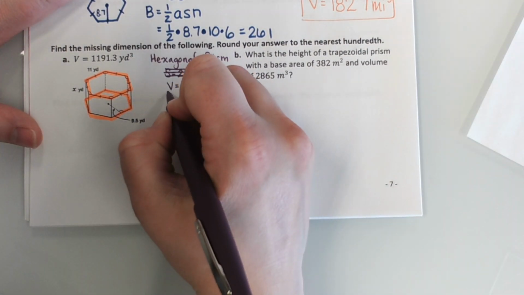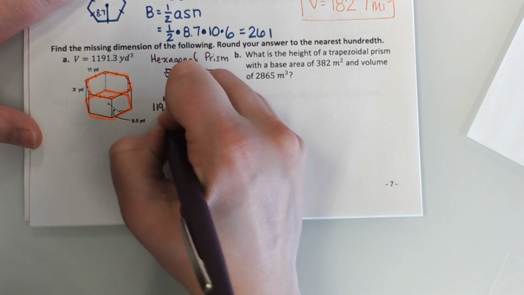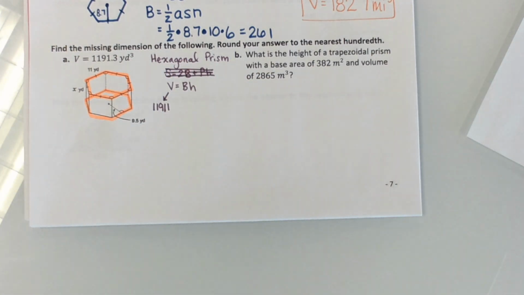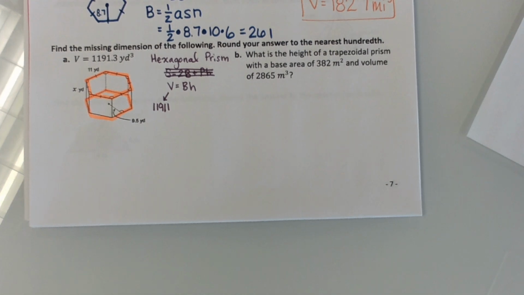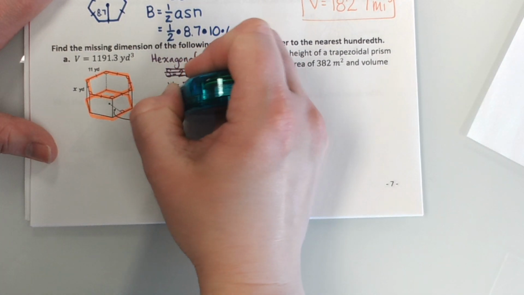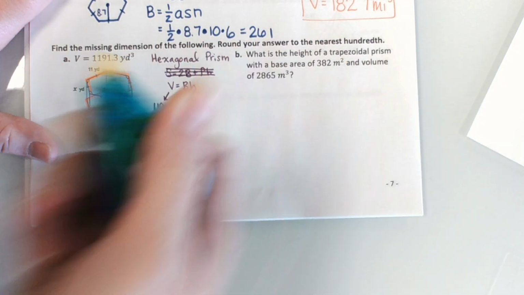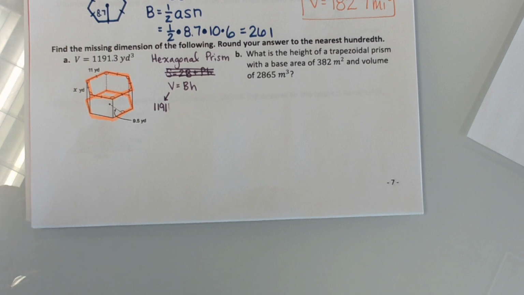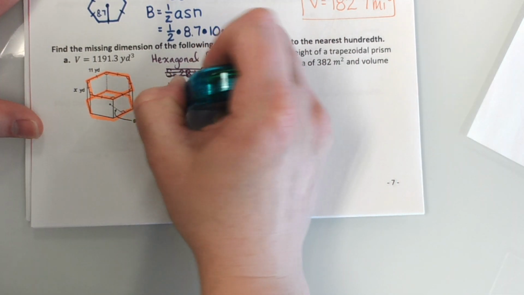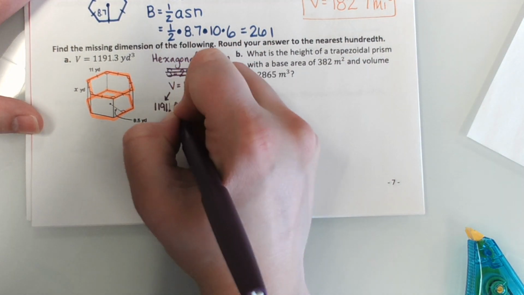Okay, I can plug in what I know. I know the volume. It's 1,191.3.